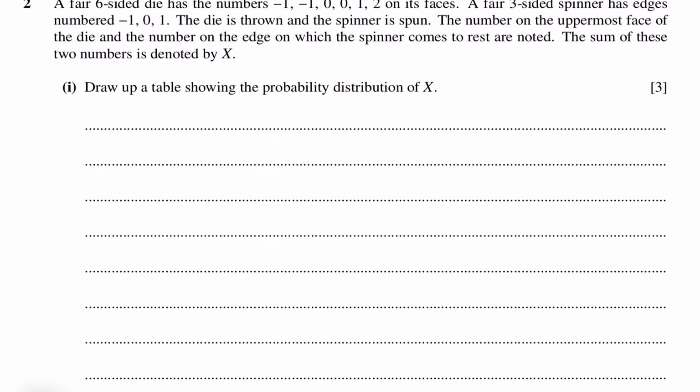A fair 6-sided die has the numbers -1, 0, 1, and 2 on its faces. A fair 3-sided spinner has edges numbered -1, 0, and 1. The die is thrown and the spinner is spun. The number on the uppermost face of the die and the number on the edge on which the spinner comes to a rest are noted. The sum of these two numbers is denoted by x.